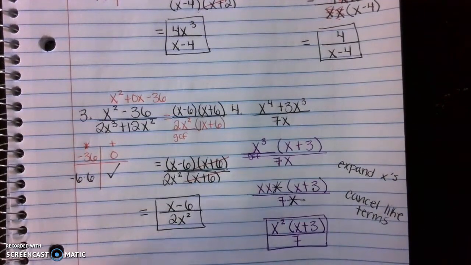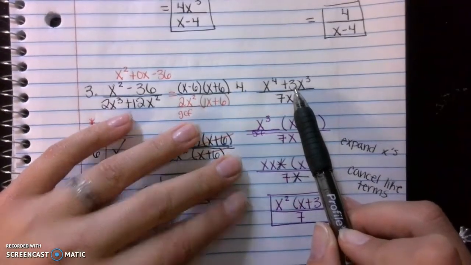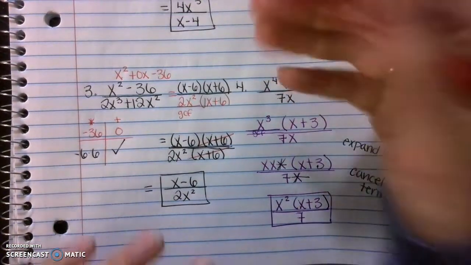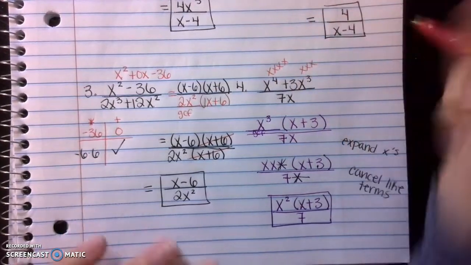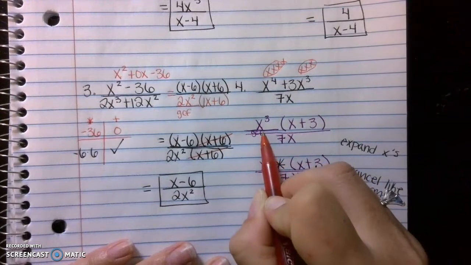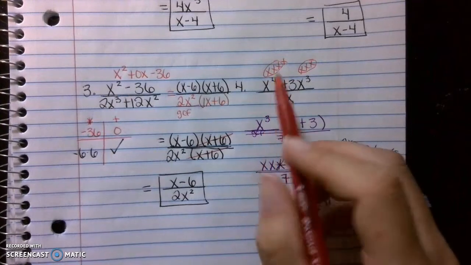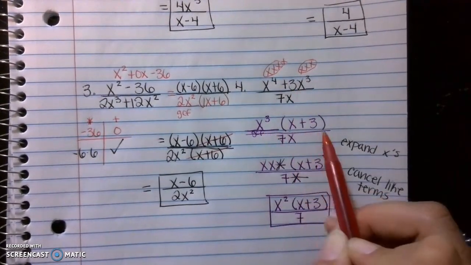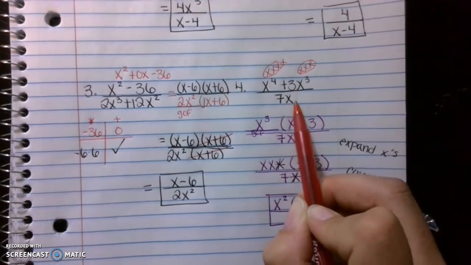All right, looking at this first one here. Looking at our top, if we look at this piece by piece, do I have a greatest common factor? Yes, I have 4 x's here and I have 3 x's here. So my greatest common factor is x to the third. I can take 3 x's on the outside with me. When we look at what's left over, I had an x plus 3, and all of my x's went on the outside. Now looking at the bottom, we had 7x.